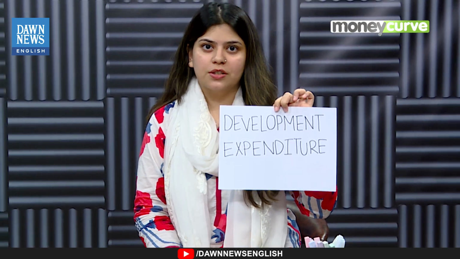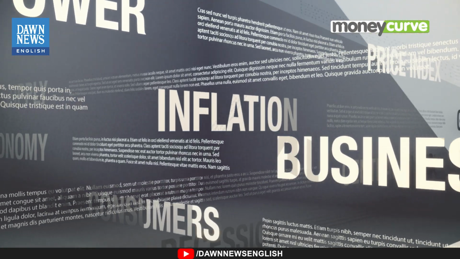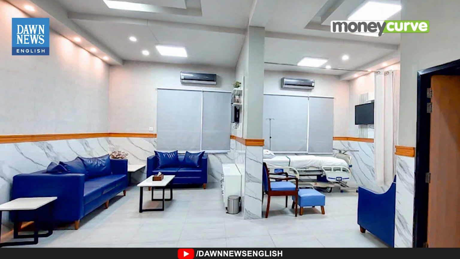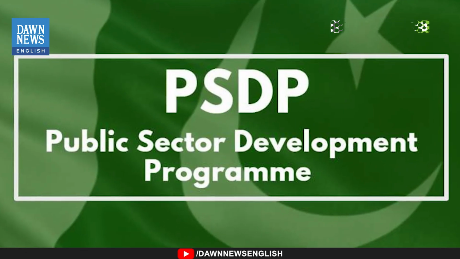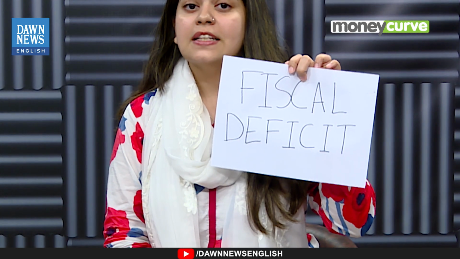Development expenditure. Money spent on long-term projects like highways, hospitals, schools. In Pakistan, this is called the PSDP, the Public Sector Development Program. Now let's talk about gaps in the budget. Fiscal deficit. This is when the government spends more than it earns.